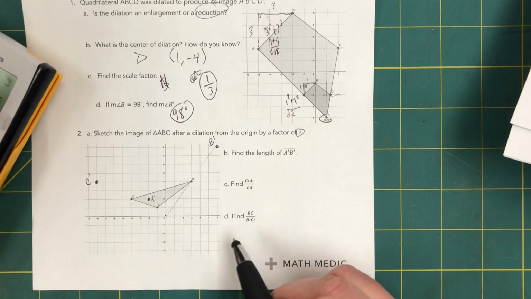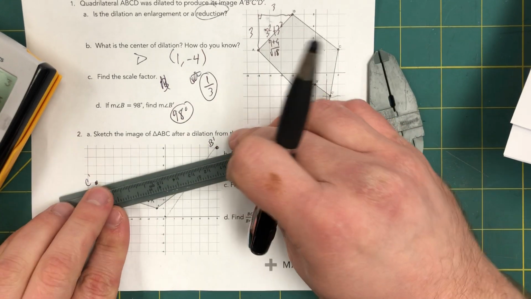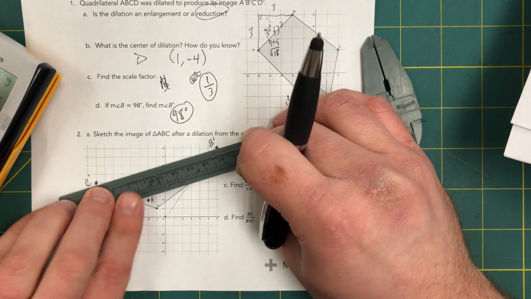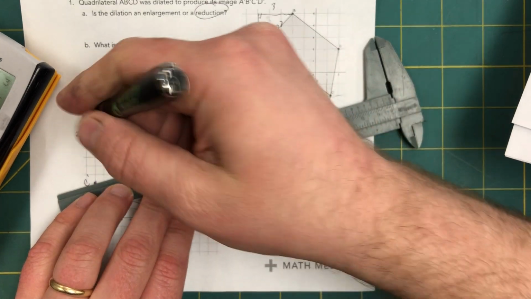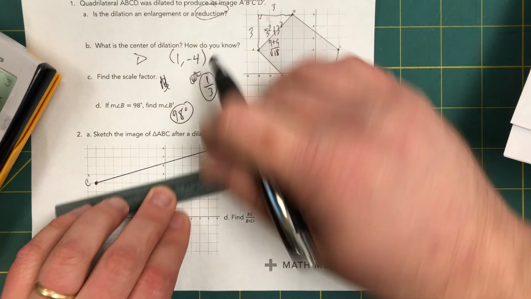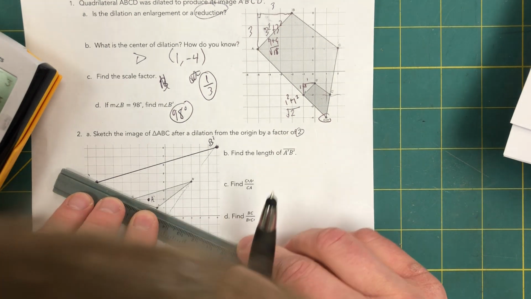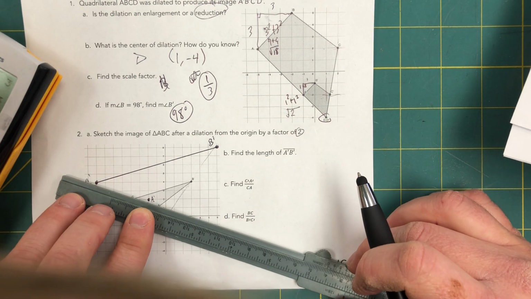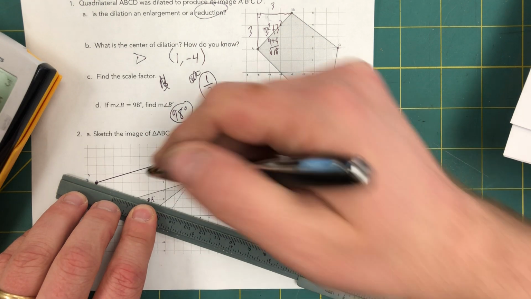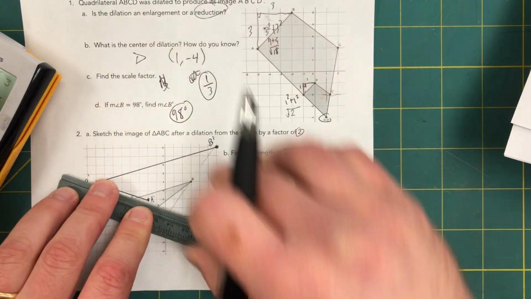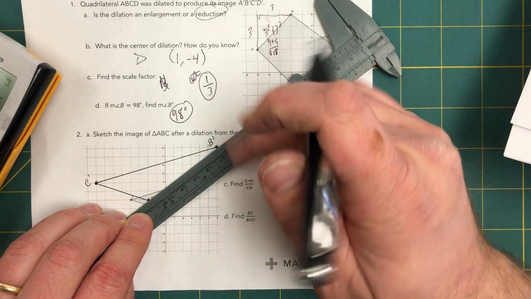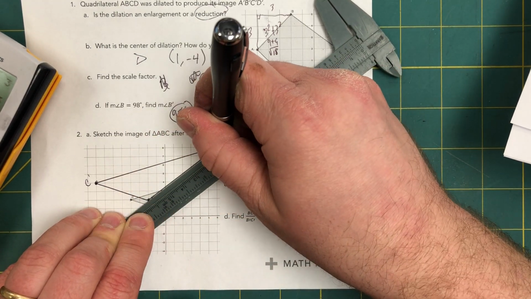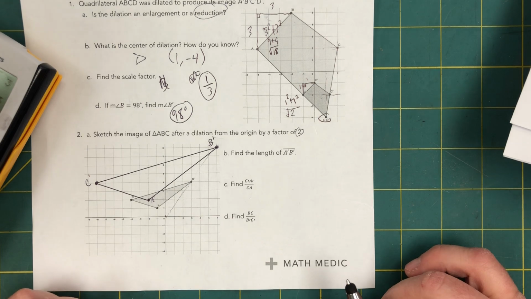And then I really don't want to draw crooked lines here, so I am going to use a ruler. There we are.